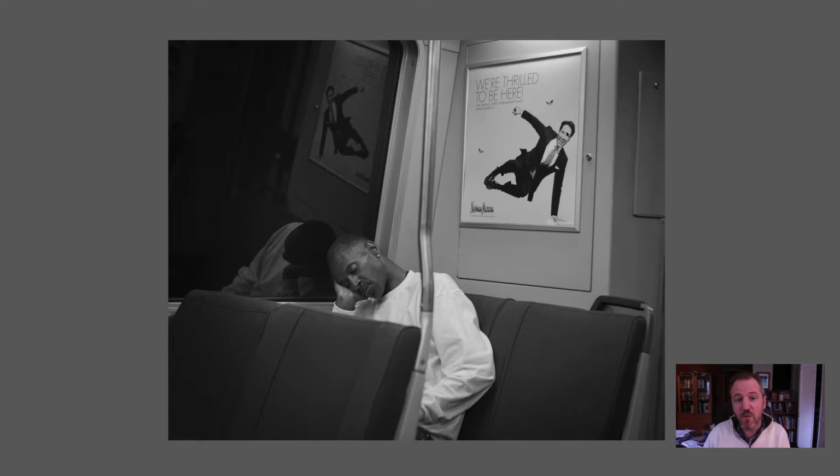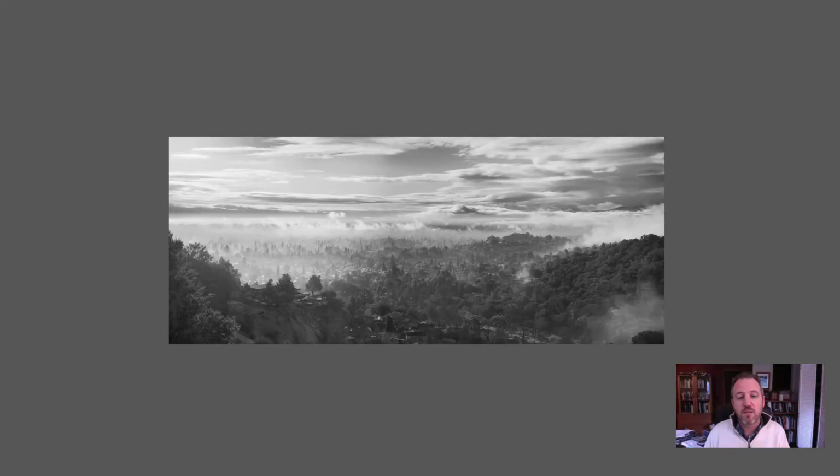There's just a lot going on, plus there's a nice division here, and we see a reflection of the poster, and so when we connect this head, this head, this head, we will start to see the geometry that exists within this composition.